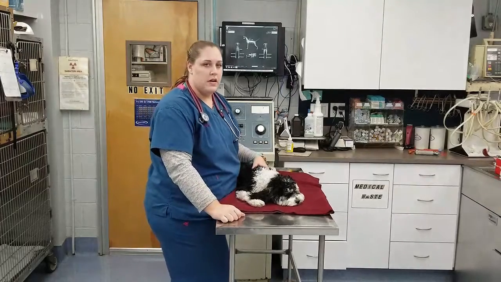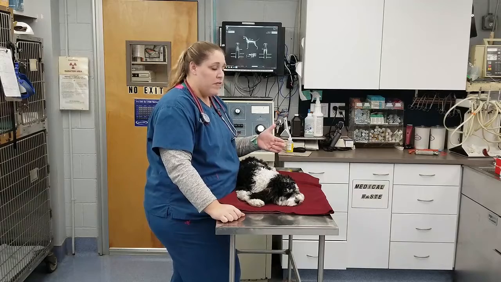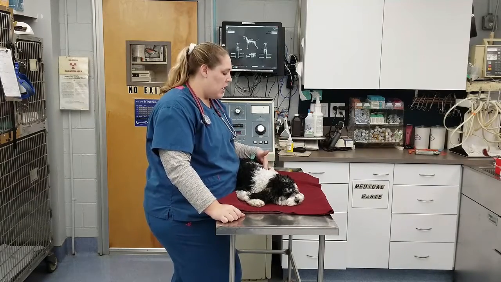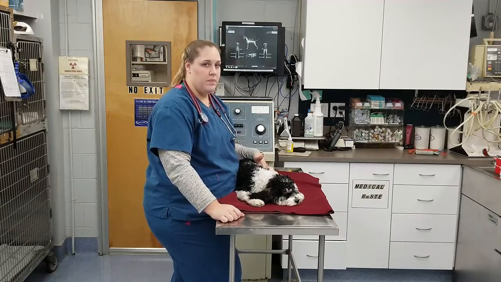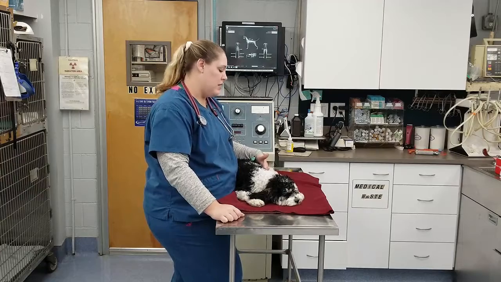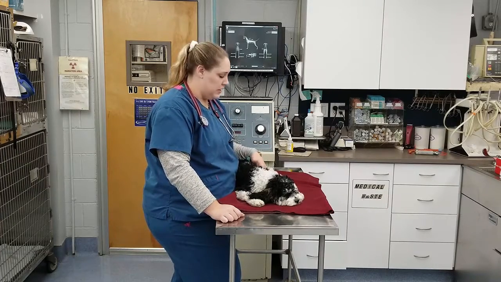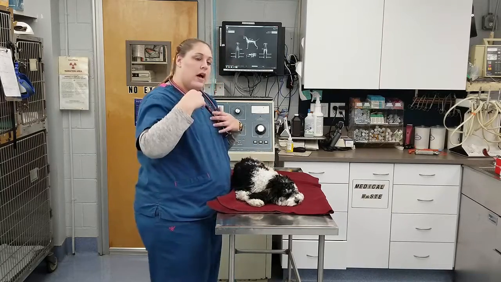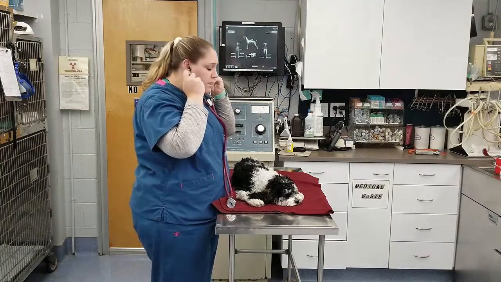To auscultate the heart and lungs of a canine patient, first, to listen to the heart, we're going to listen to the left side of the chest, and you want to listen for where it's the loudest, usually right about the point of the elbow on the left-hand side. If we're counting rate, we're going to listen for 10 seconds, and then multiply that number by 6. I'm just going to take a listen, and then we're going to count the beats that we hear.